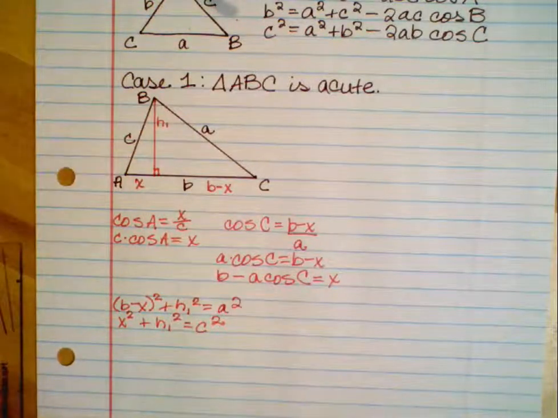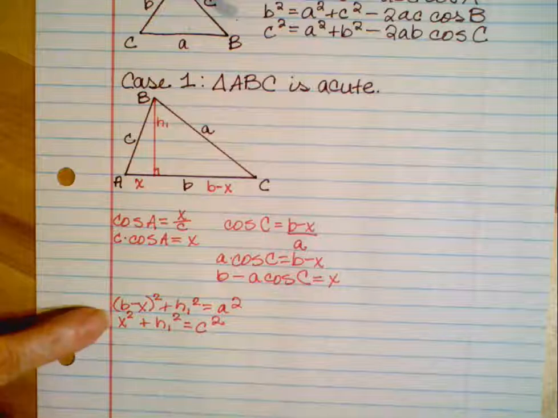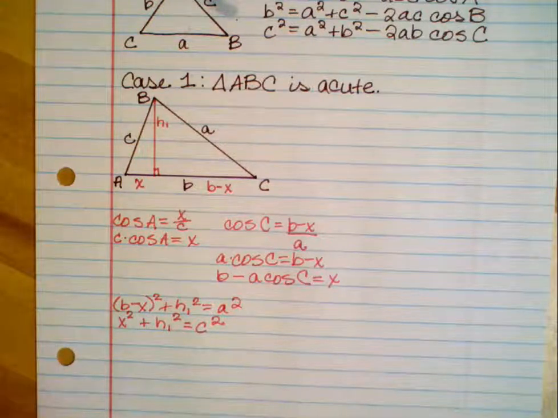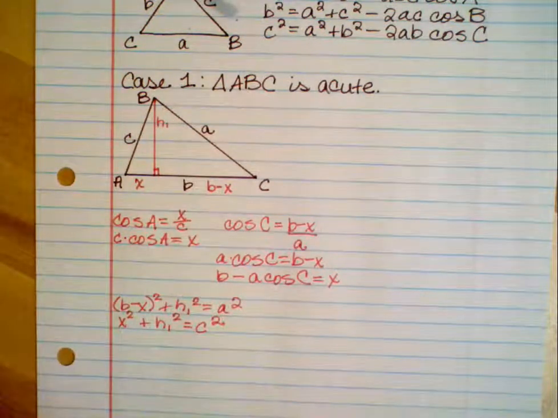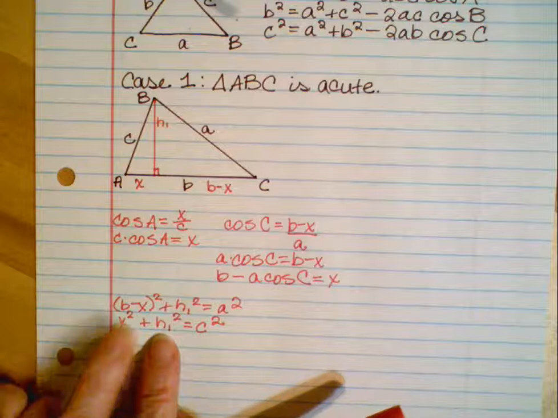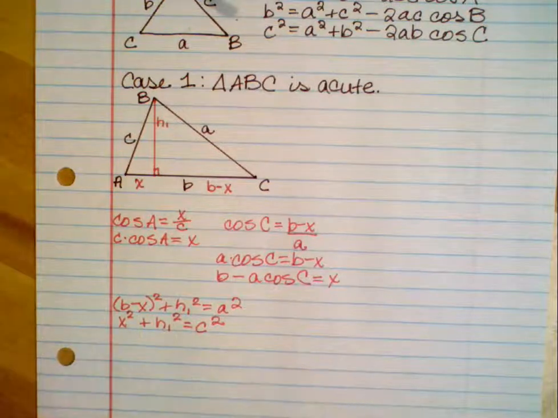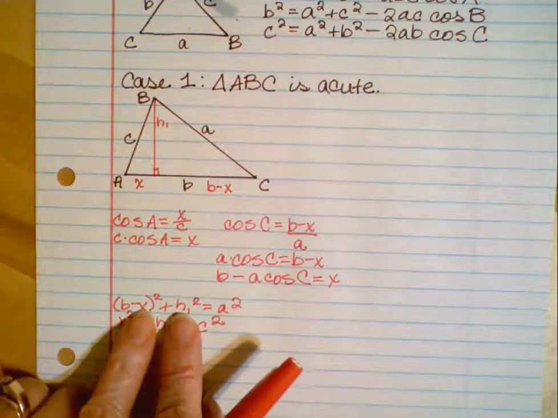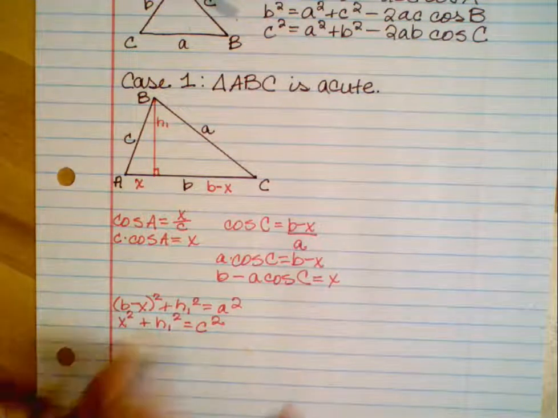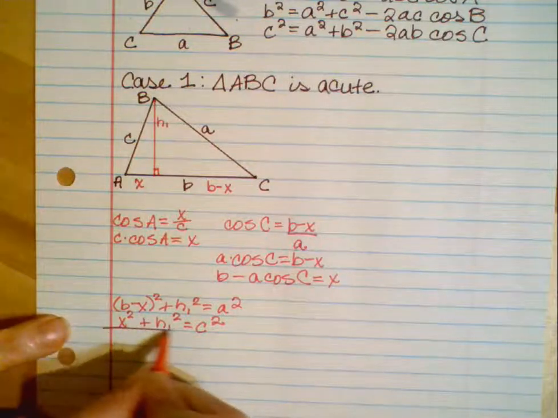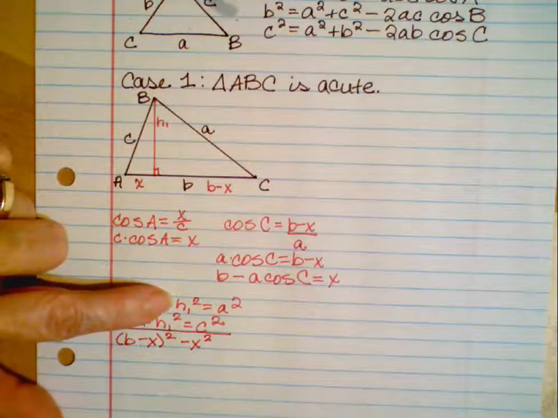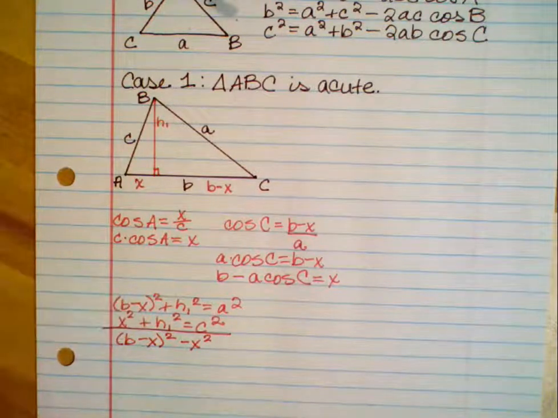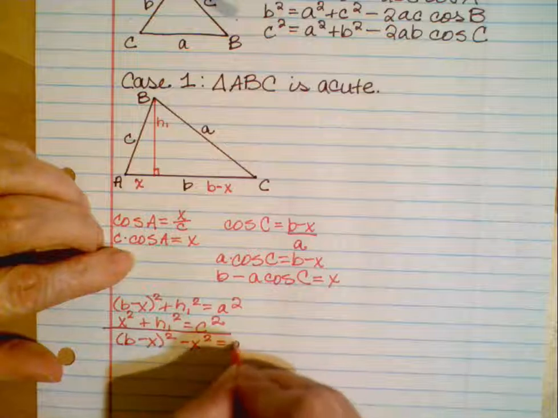We now have a system of equations, two equations with two unknowns, and we need to rewrite these equations in terms of only the angle measures or the side lengths of the original triangle. In other words, we need to get rid of these x's and H1s that we currently have. The way that we're going to do that is by using elimination first. We're going to take the second equation and subtract from it the first, which means we end up with the quantity b minus x squared minus x squared. The H1 squared minus H1 squared term is going to cancel out, and on the right side, we're left with a squared minus c squared.